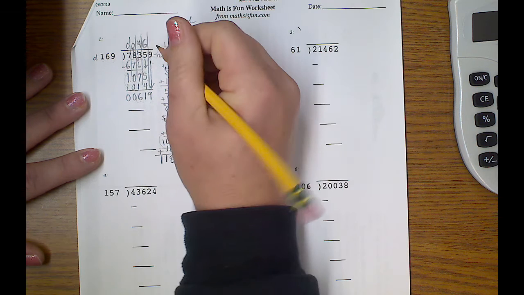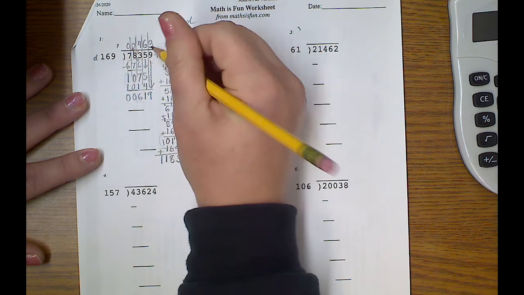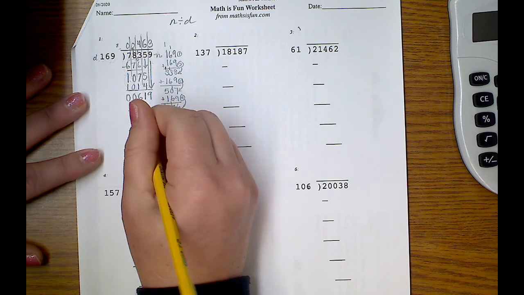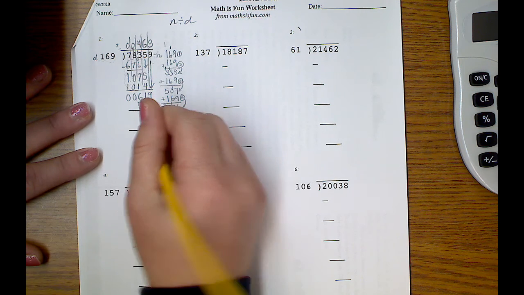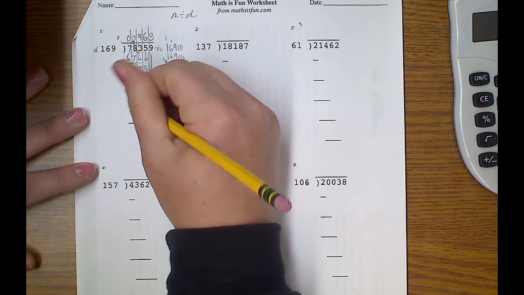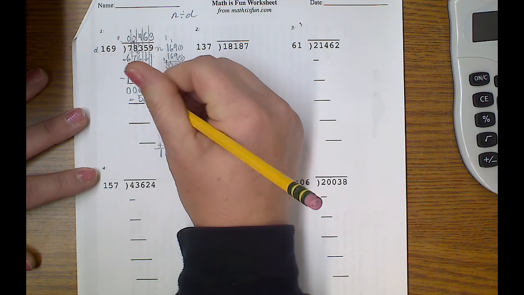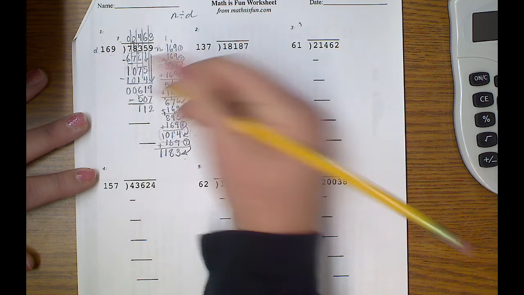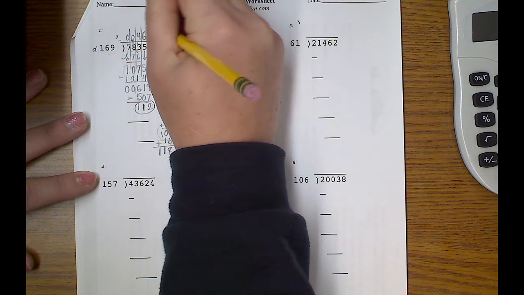So we're going to put 3 groups. 3 groups of 169 gets us to 507. And we're doing remainders. We're not going to find the decimal point for today. And we're going to subtract. Sorry, I didn't put that symbol up there. 9 take away 7 is 2. 10 take away 10 is 0. 600 take away 500 is 100. And this is what our remainder would be. So our remainder would be 112.